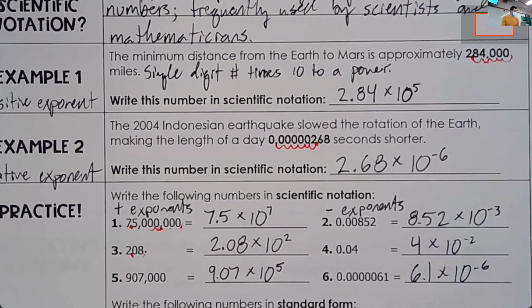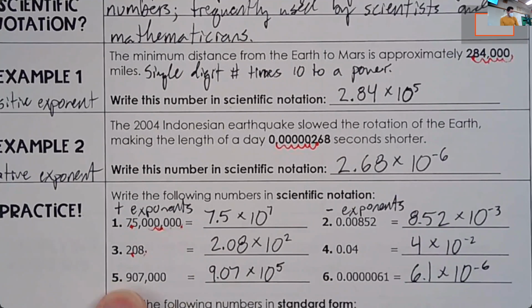All right, there they are. Go ahead and take a look. See what you got on your paper. Hopefully these match up. So let's go with number 5 first. So number 5, again, we're going with the larger numbers. So this is going to be a positive exponent. So we have to move our decimal 5 spaces to the left to get in between the 9 and the 0. And that gives us 9.07 times 10 to the 5th power.